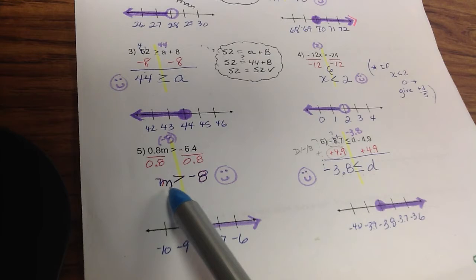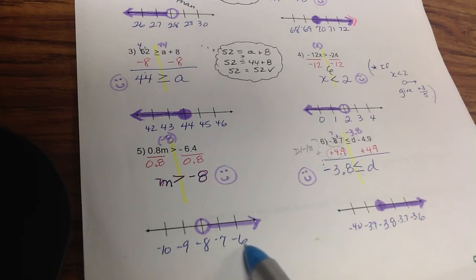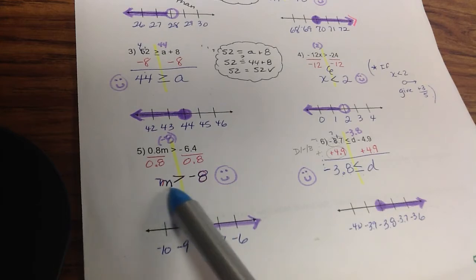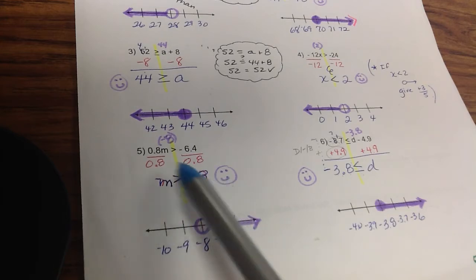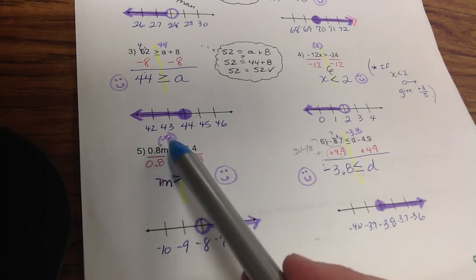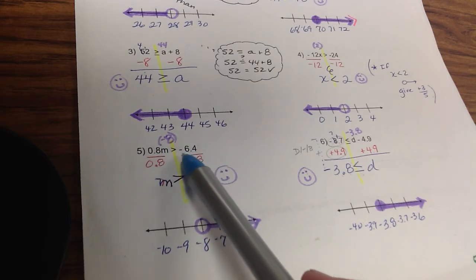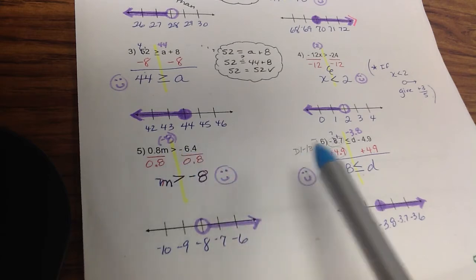So since the hungry mouth is smart, the inequality symbol always takes the greater value. M could be negative 7 or negative 6, because owing $7 is better than owing $8. And of course we did the quick check on the top. 0.8 times negative 8 gives you 1 decimal place in the answer and a negative, and that's what you needed, a negative and 1 decimal place.